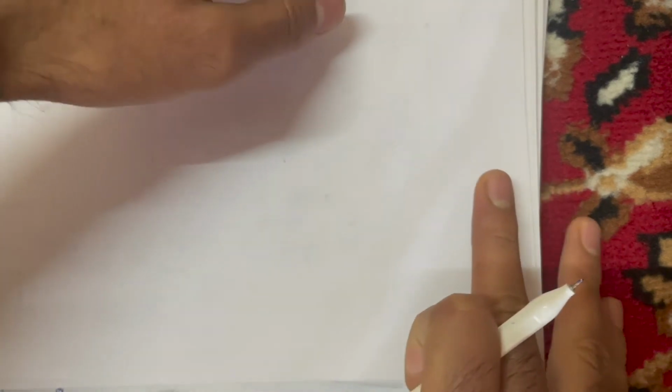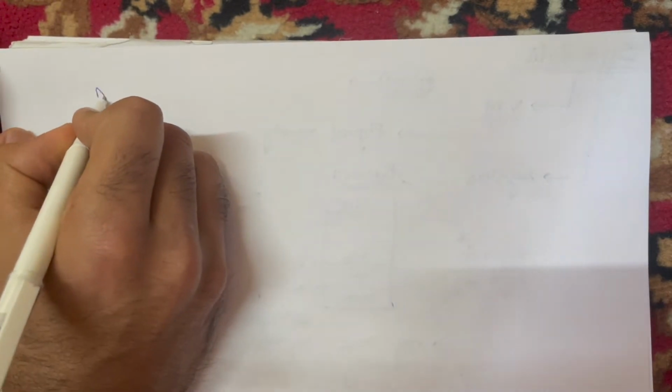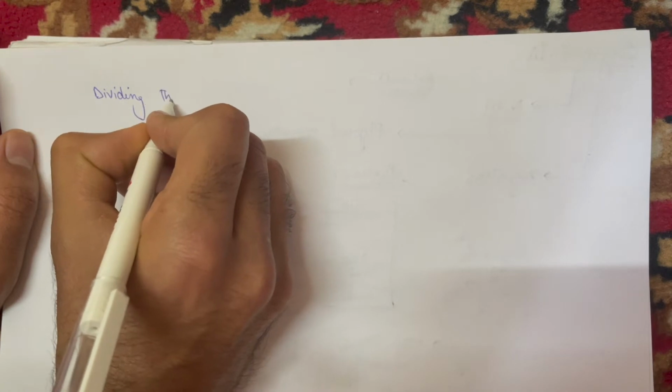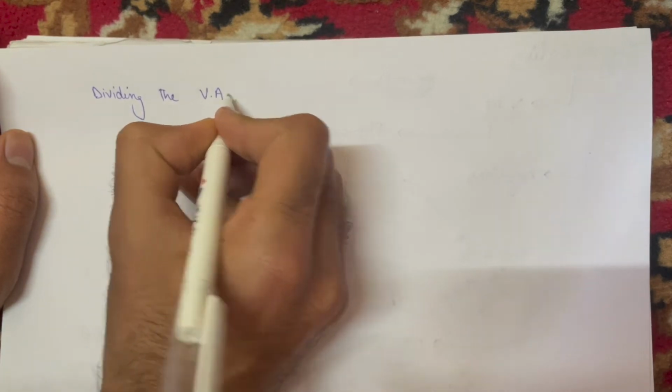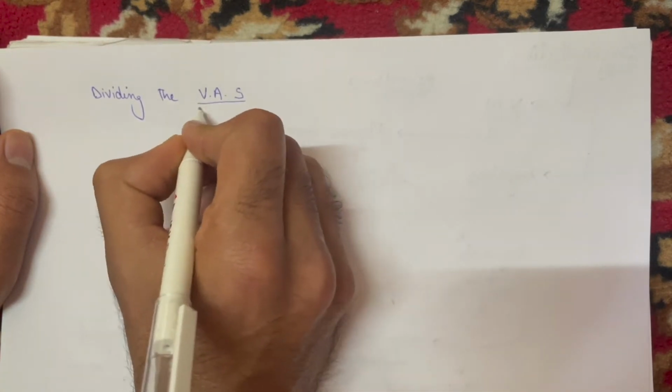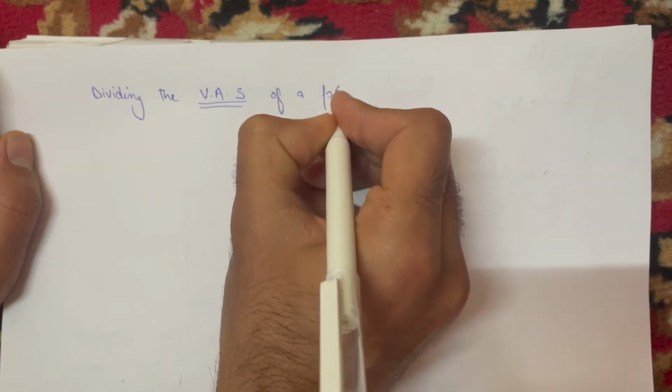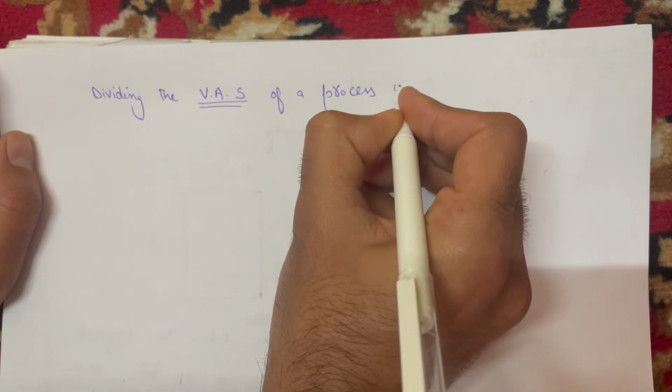Let me repeat it. In segmentation, we are dividing the virtual address space, or the virtual memory map of a process, into segments.